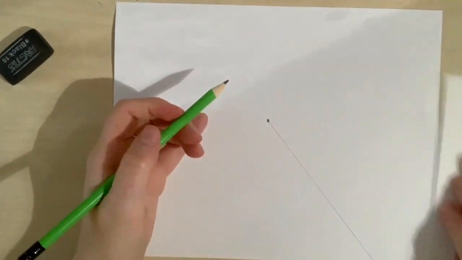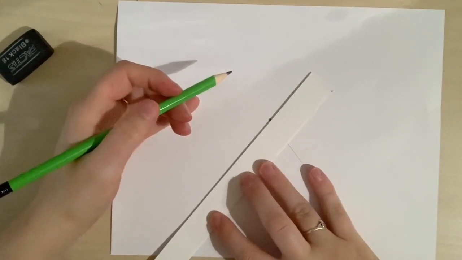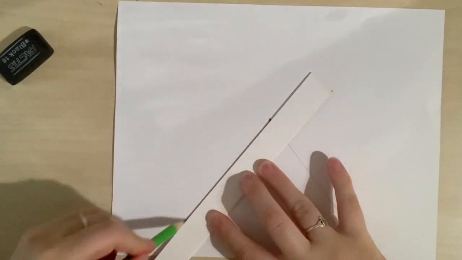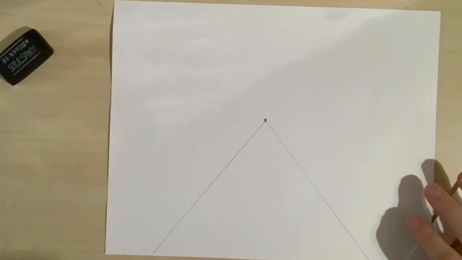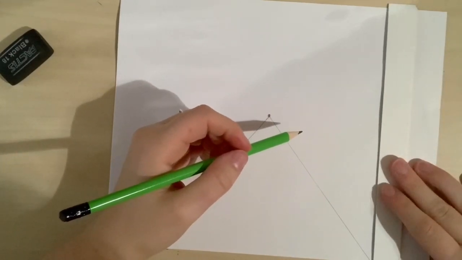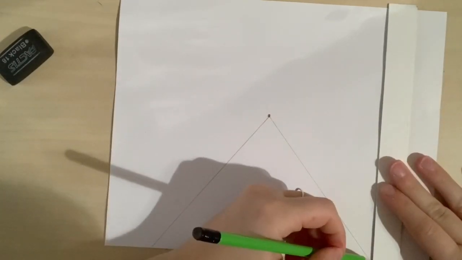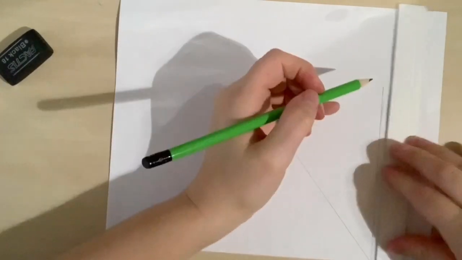I put my straight edge so that it touches the dot and the bottom of the paper, and I'll do it again on the other side. So it's against the dot, I push my pencil against it and drag it down to the bottom of the paper. This created a road that looks like it's going back in the distance. As things get farther away, they look like they get smaller, so that is what our perspective lines are going to show us.